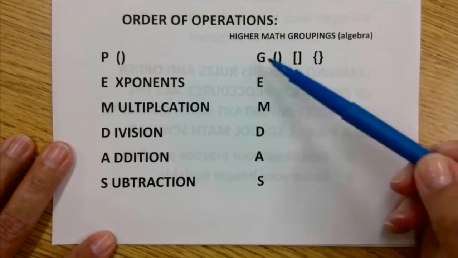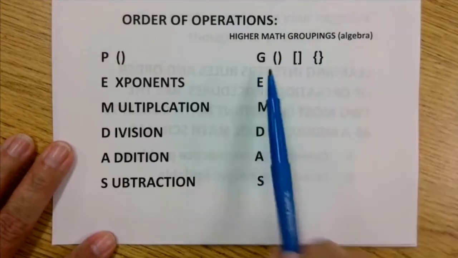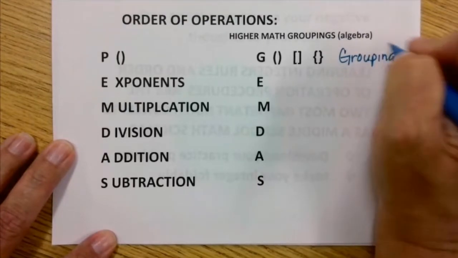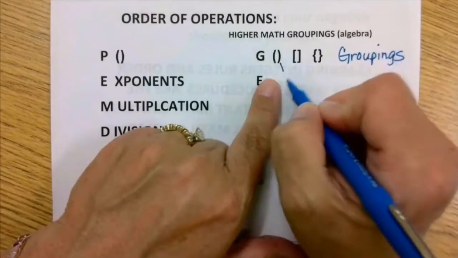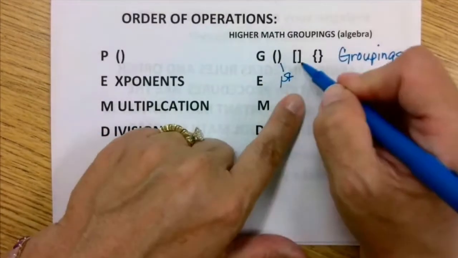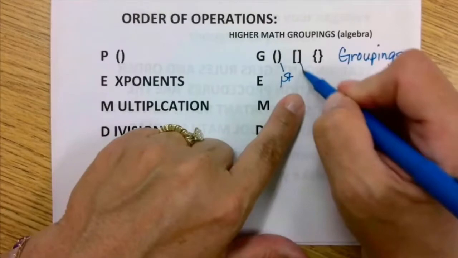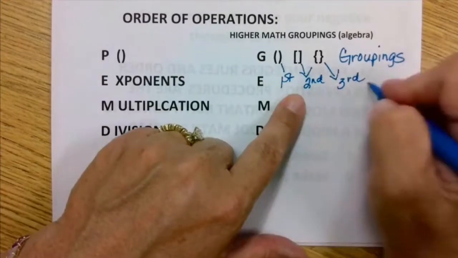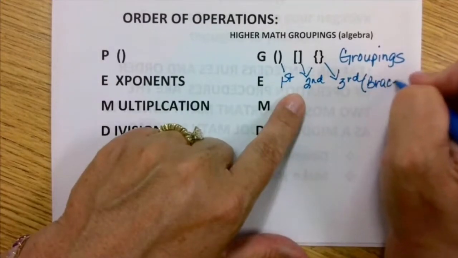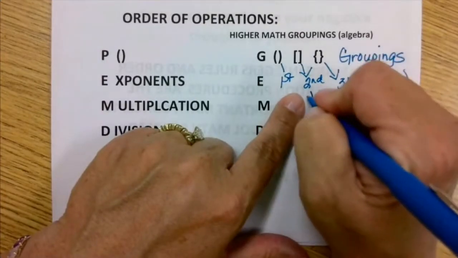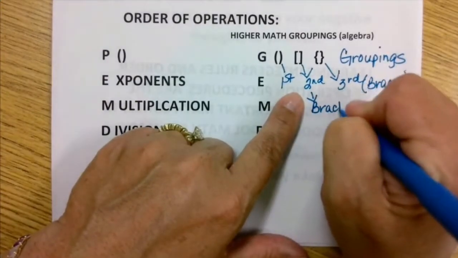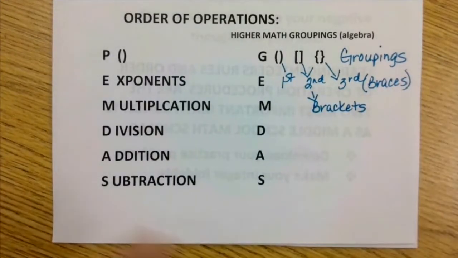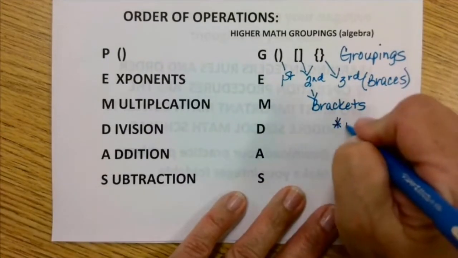When we are doing that, we see GEMDAS, which means groupings. And that's whenever we have 3 different ways of grouping. We have our parentheses, which is our first way. We have our brackets, which is the second, and then we have braces, which are the third. And these are the hardest for me to write. So those are braces, our brackets, and then we all know our parentheses, okay? When we're working with these, we work from inside out, all right? Inside out.